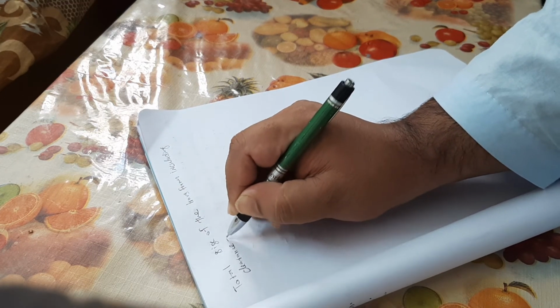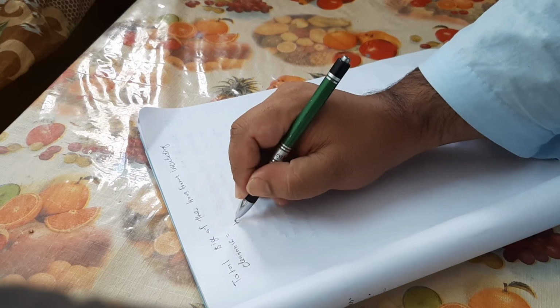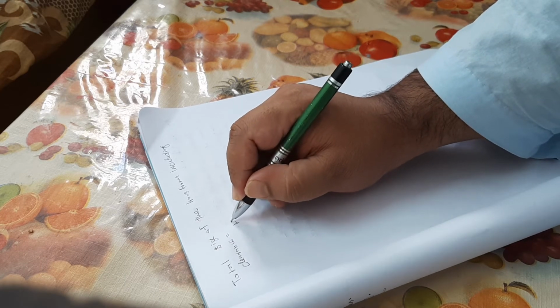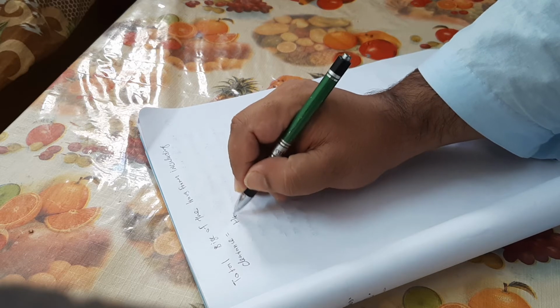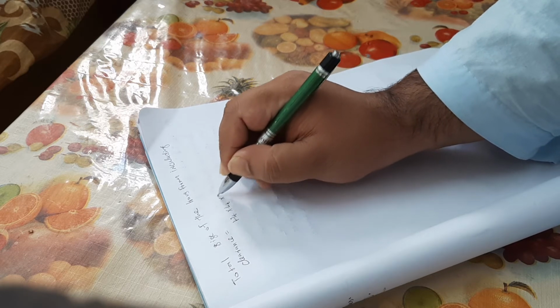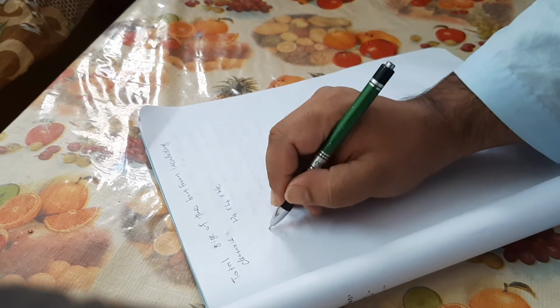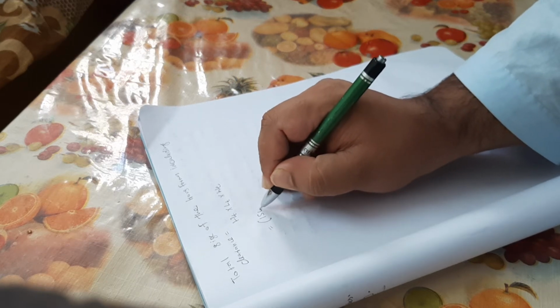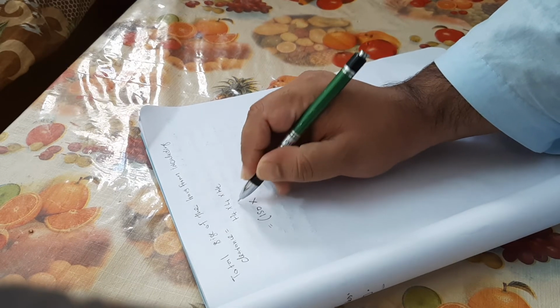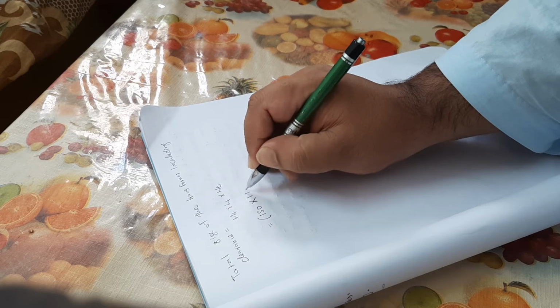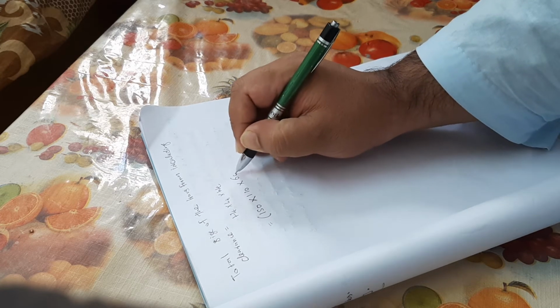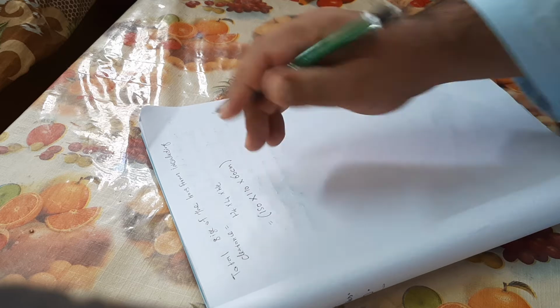Total size of the transformer would be your height into your length into your width. You just saw that it became 150, your length became 110, and the width became 60 centimeters. So this is 150, 110 and 60.